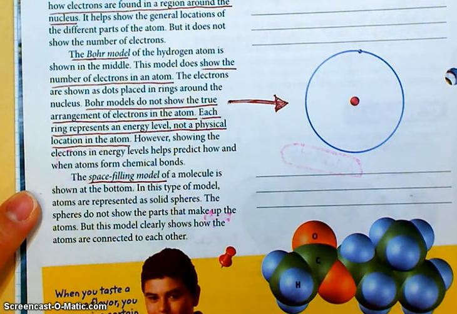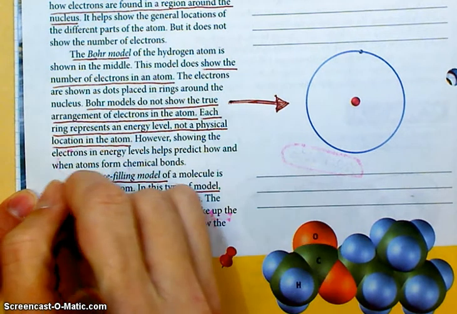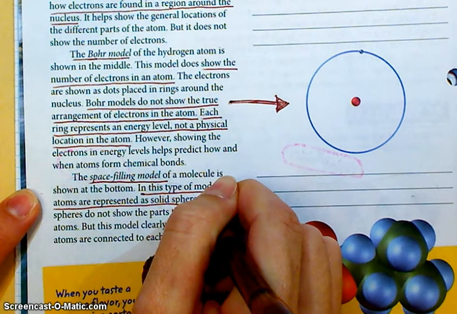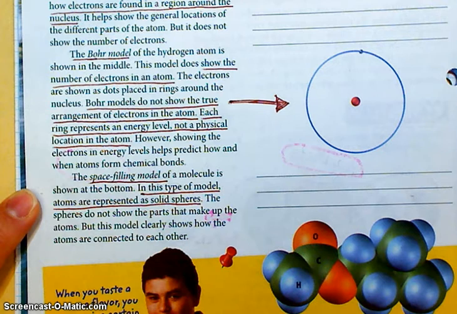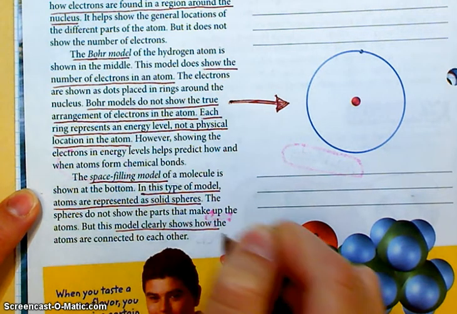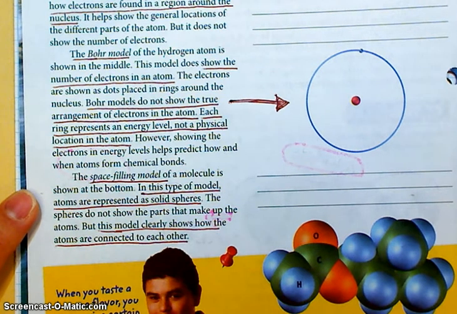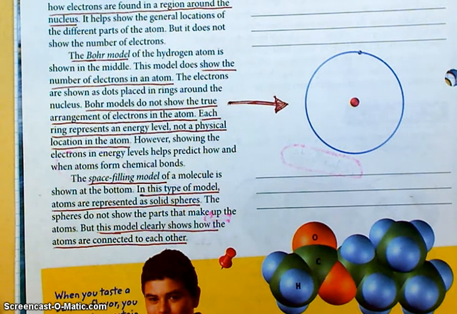Does that make sense? In a space-filling model, the atoms are represented just as solid spheres. It's really helpful because this model can show how the atoms are connected to each other. So just three different types of models. You've seen them all, I think, before.